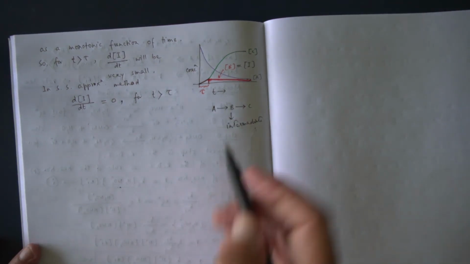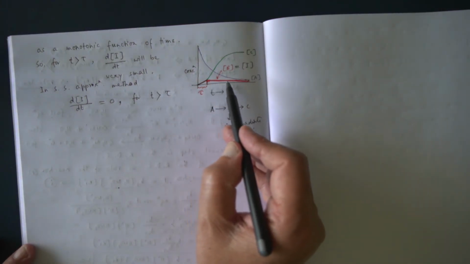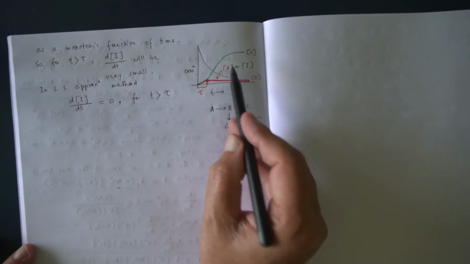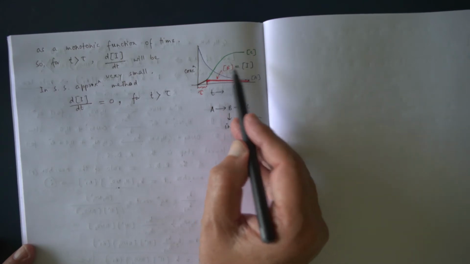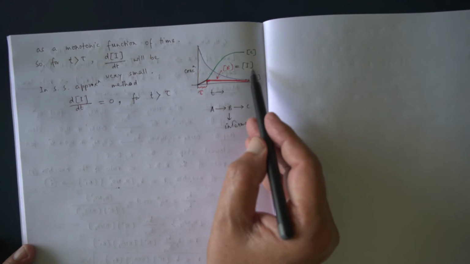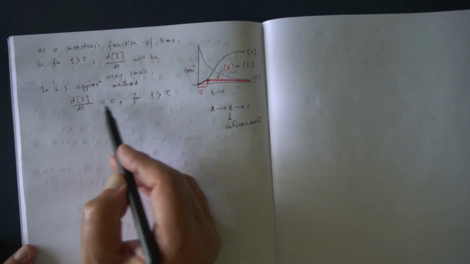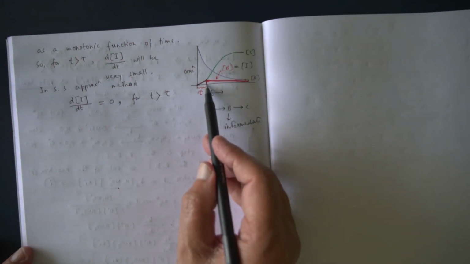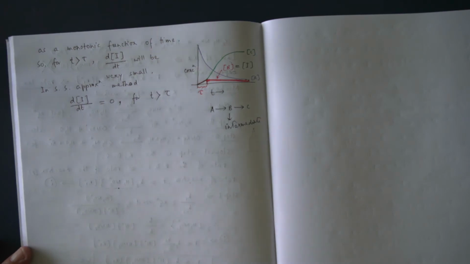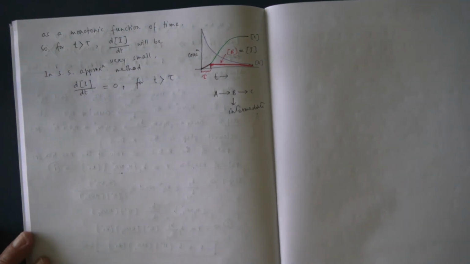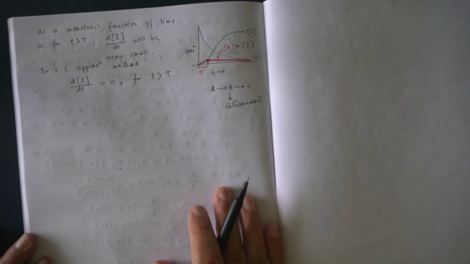Because this decrease is very, very small, we can assume that as if this is constant, so dI/dt will be 0 for time greater than tau. This is the statement of the steady state approximation method.